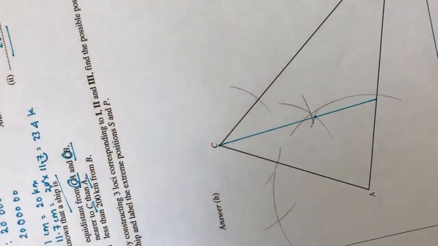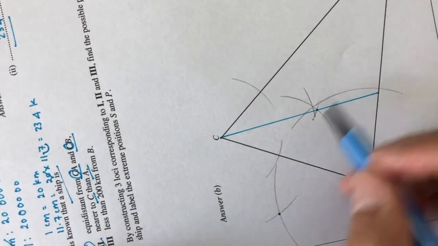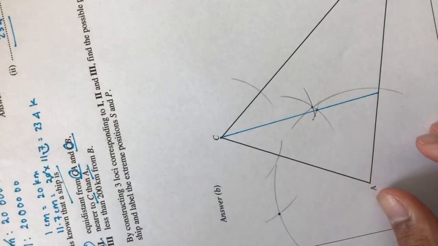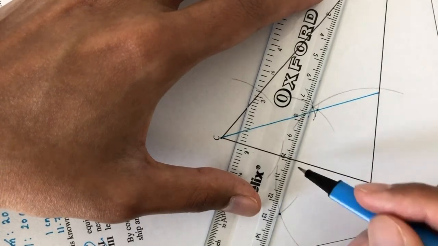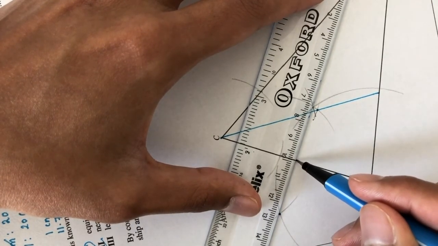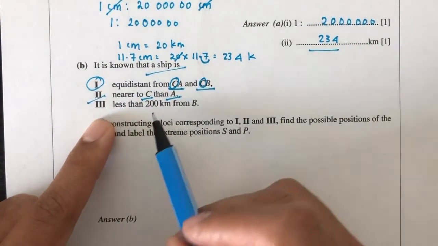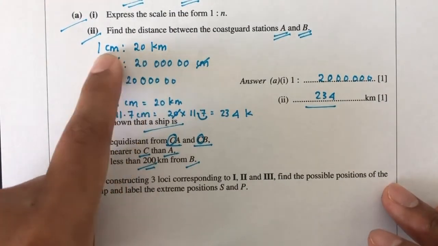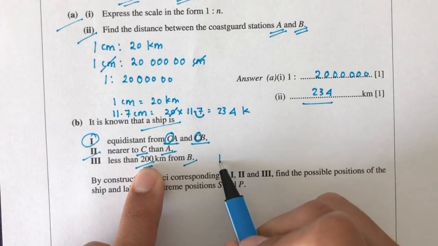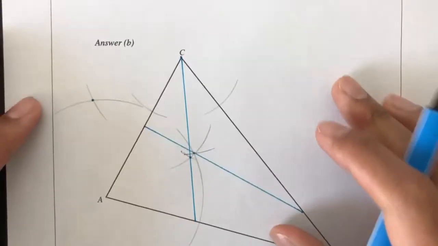Okay. So now we have 2 points. One point is here, and one point is here. So join them to form condition number 2. Now for condition number 3, it is less than 200 km from B. As you know the scale is 20 km to 1 cm, so 200 km will be 10 cm, from the point B.